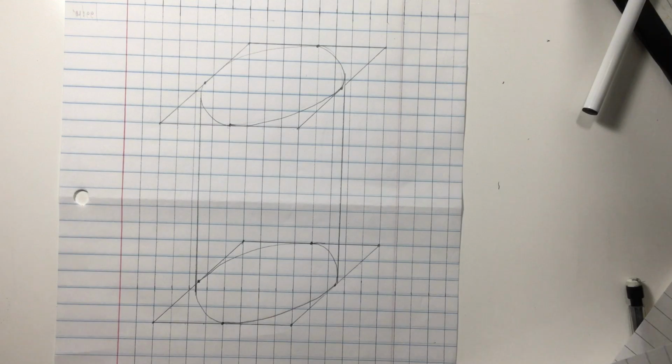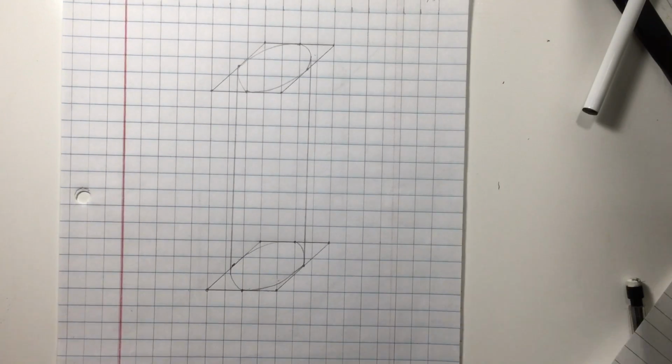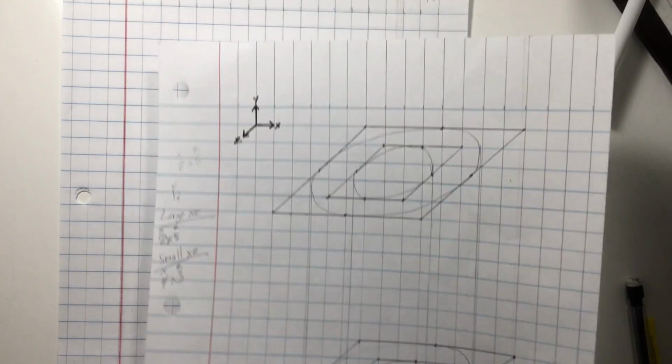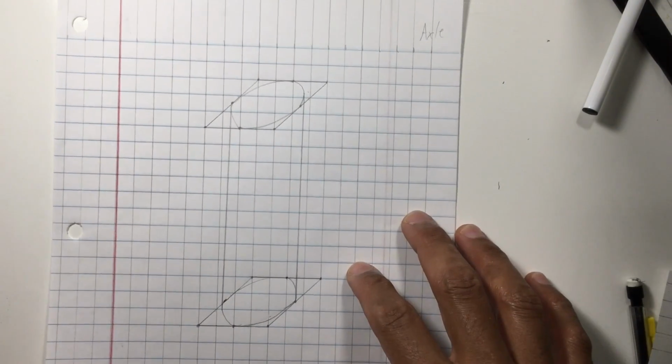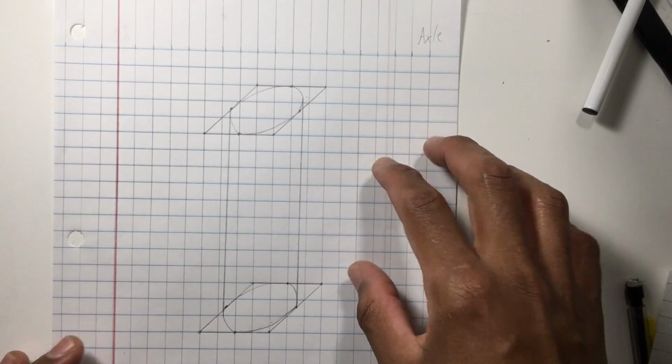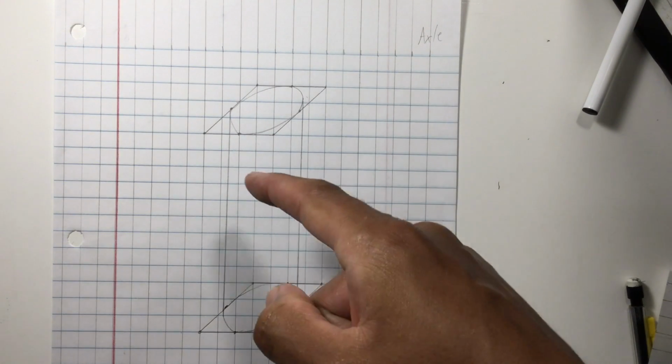Okay, now the cool thing is we're going to do the exact same thing on each drawing, but I thought it would be easier if I just split it up. So we're going to take a look at the smaller drawing first, which is kind of like the axle. It kind of acts like the axle in the wheel and axle. But we're going to look at this.